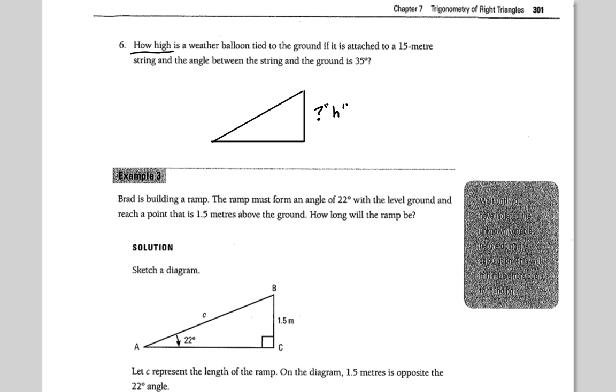And it's tied to the ground to a 15-meter string. So like this is the string of the balloon. And here's the balloon. Funny looking balloon. So that's 15 meters. And it says the angle is 35 degrees between the ground and the string. So same formula. Sine 35 over 1 equals h over 15.